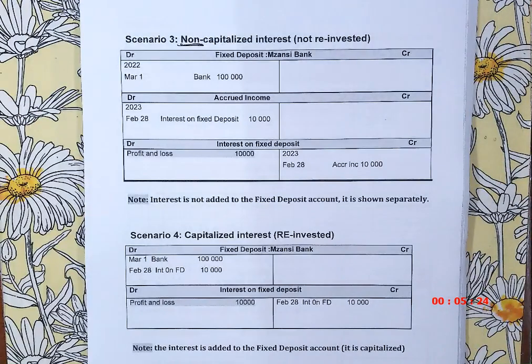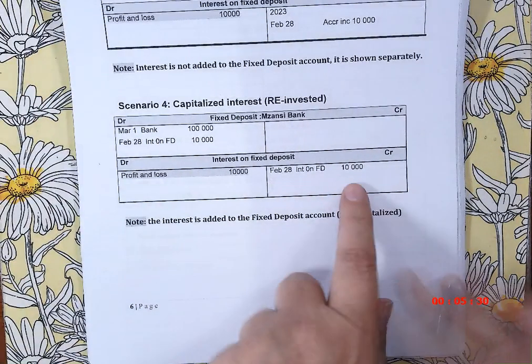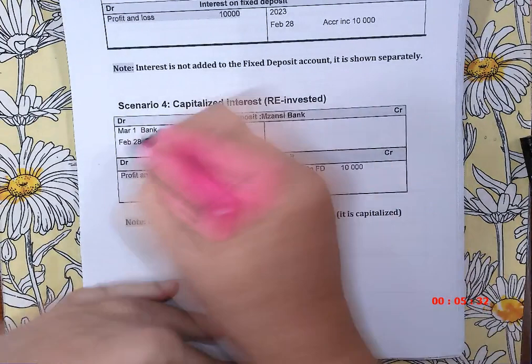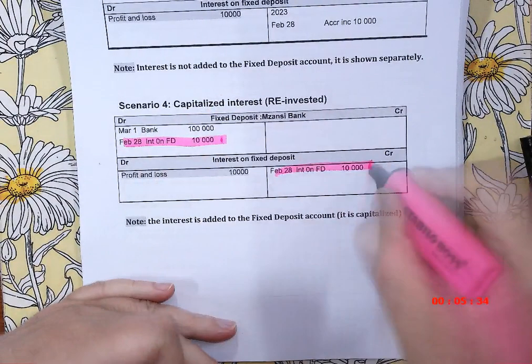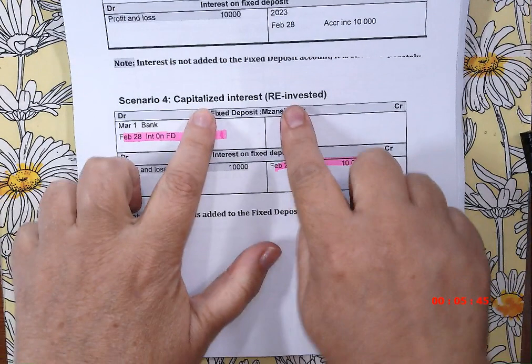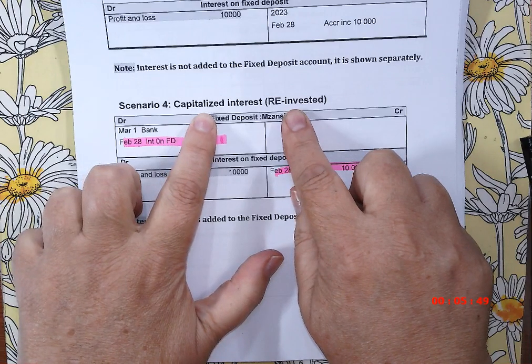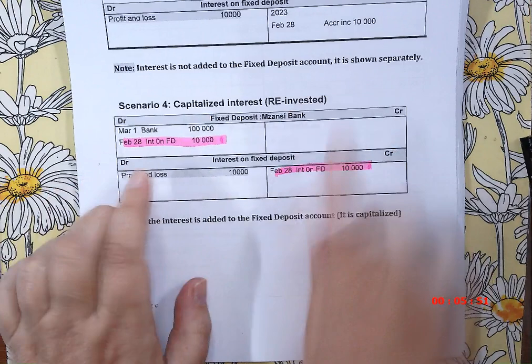But if it's capitalized, can you see I don't have accrued income? I take it straight to the fixed deposit. Now I'm capitalizing it. I am adding it to the fixed deposit. So the word capitalized with fixed deposits, what we will say is it is reinvested. Because what does it mean for me?